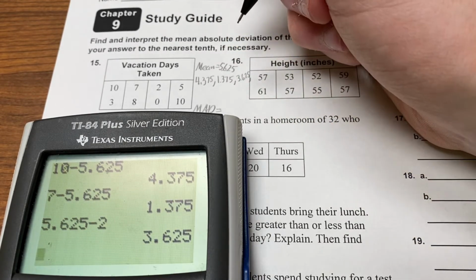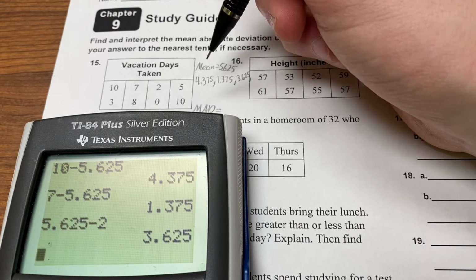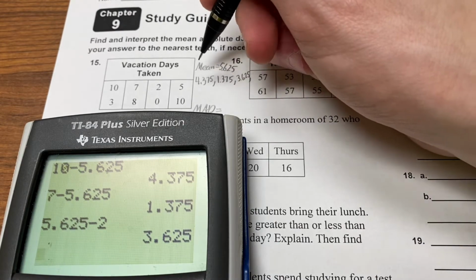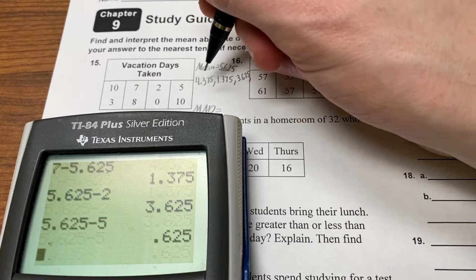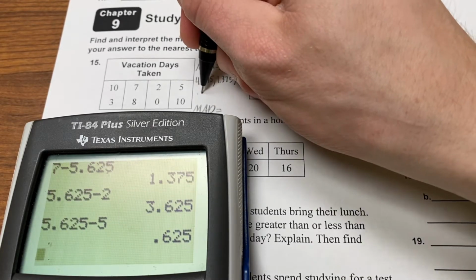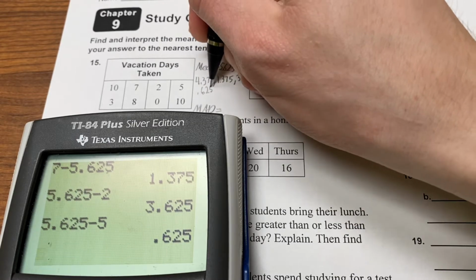3.625, I'm running out of room here. We're going to do 5.625 minus 5. What does that give us? 5.625 minus 5 should just give us 0.625. Yep, 0.625.